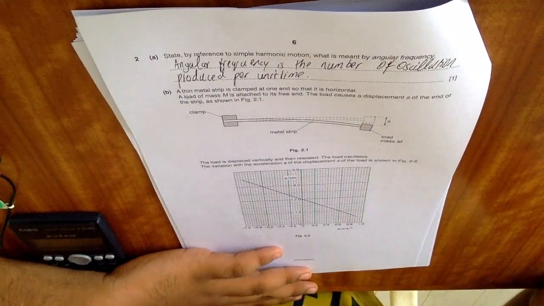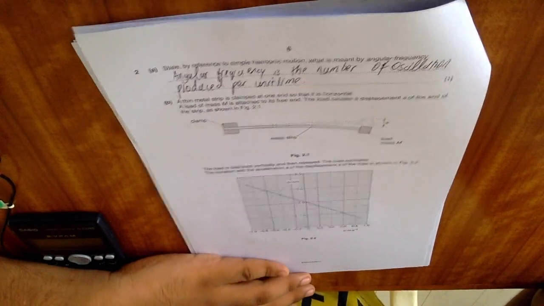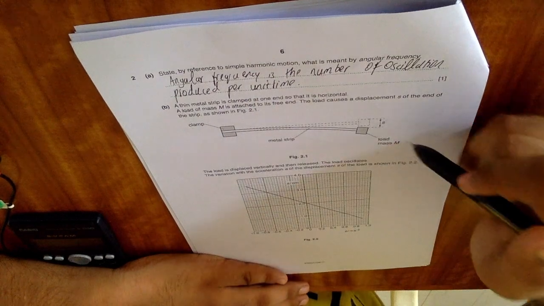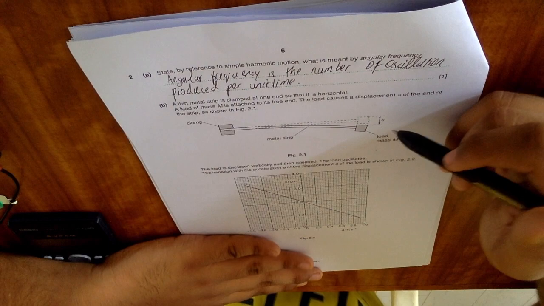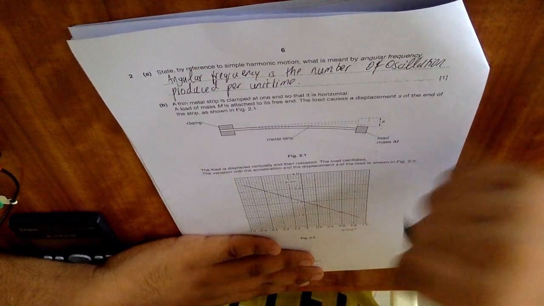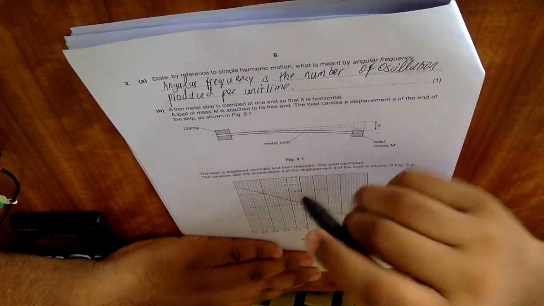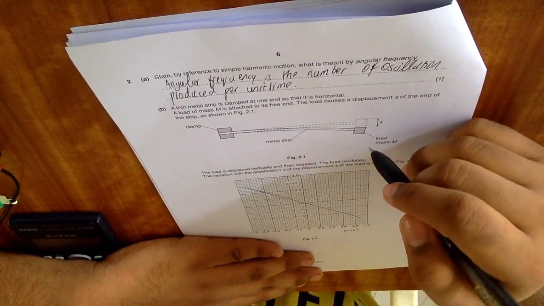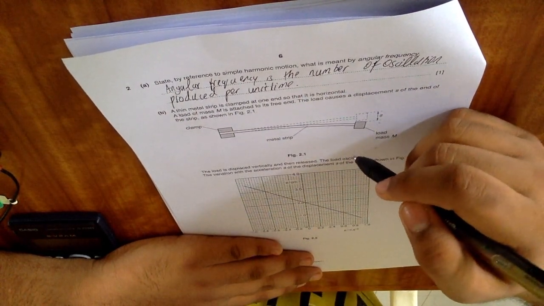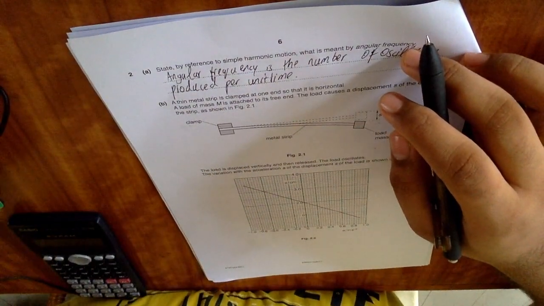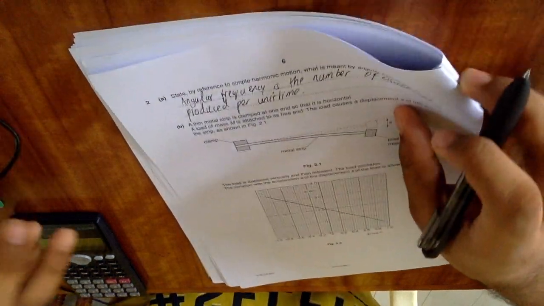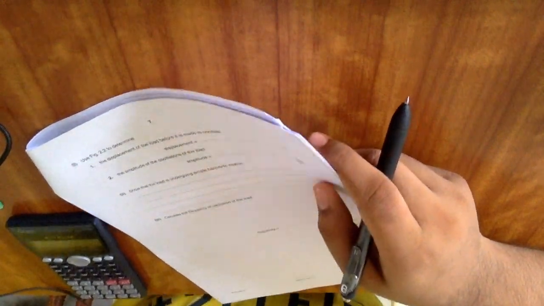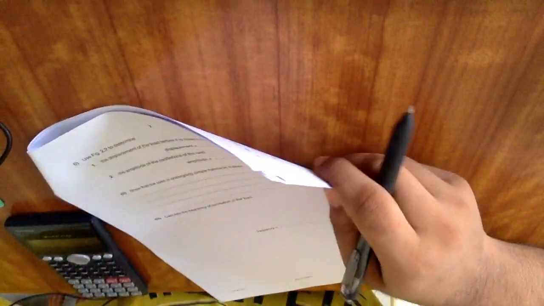A thin metal strip is clamped at one end so that it's horizontal. A load of mass m is attached to its free end. The load causes a displacement s. Everything is here. So we also have a graph. It's displacement against acceleration. Usually acceleration against displacement is plotted, but for some reason now they've plotted displacement against acceleration. It's usually an a-x graph, not an x-a graph, all right?